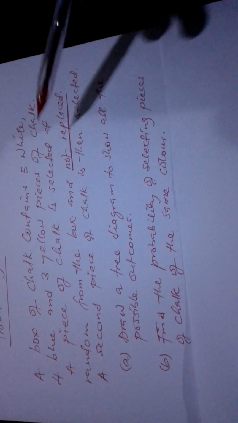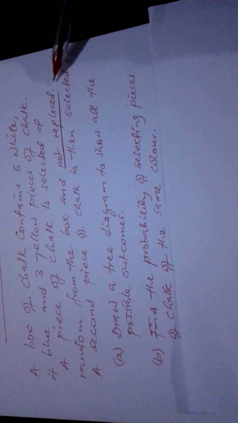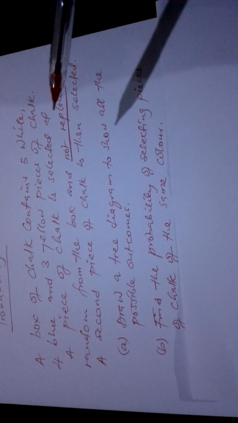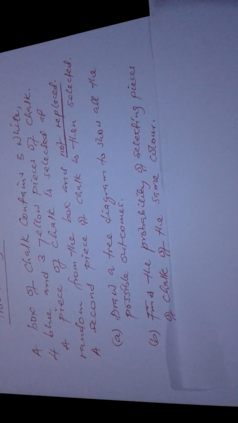See, I have underlined the phrase "not replaced" for a purpose, because I want us to understand this condition, how it is used in a question to do with probability. And the passage continues to say, a second piece of chalk is then selected. Question A says, draw a tree diagram to show all the possible outcomes.